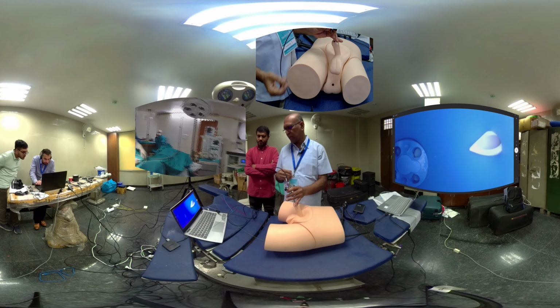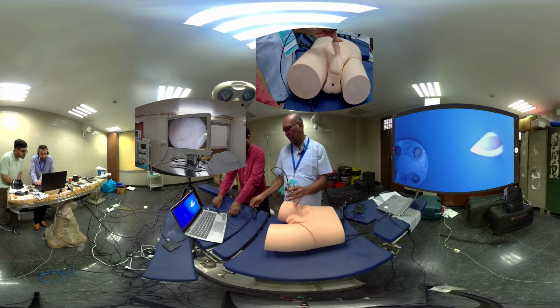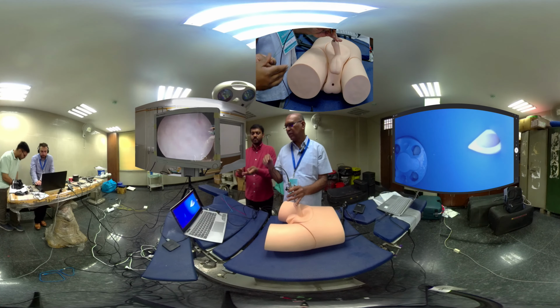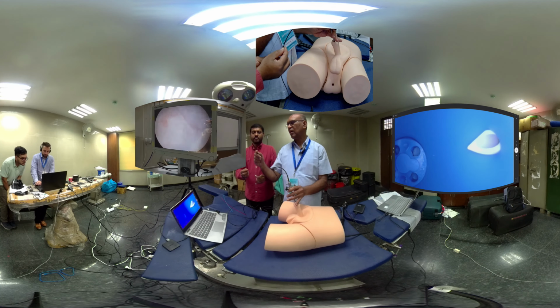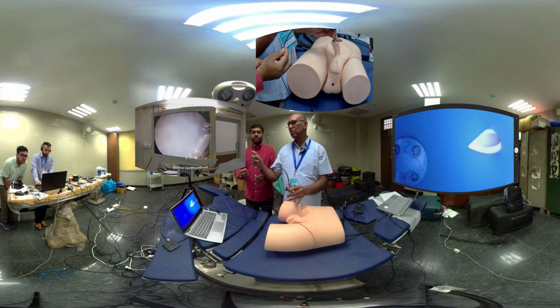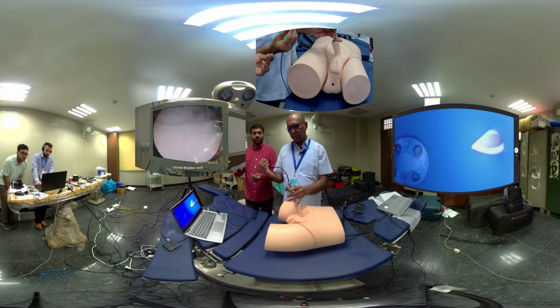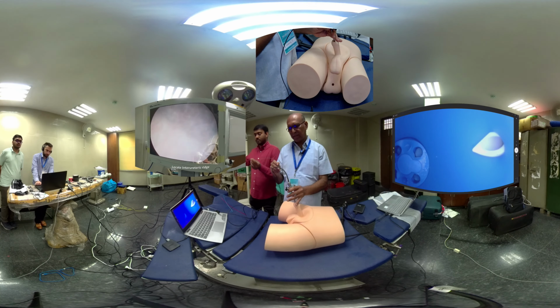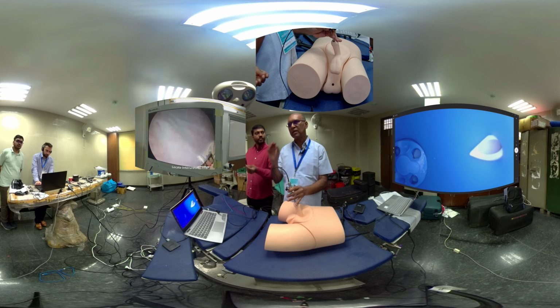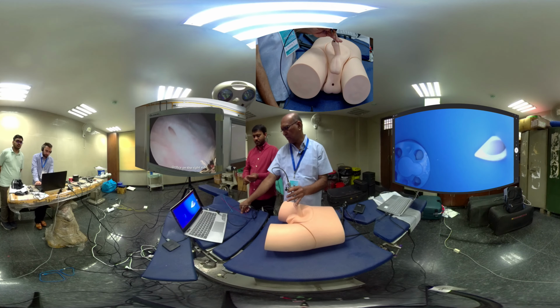So the first step is to pass the guide wire into the orifice. The guide wire has two ends. One is the floppy end which goes inside, and the other is the stiff end. If you directly pass the guide wire here, it's very difficult to stabilize it and view properly.